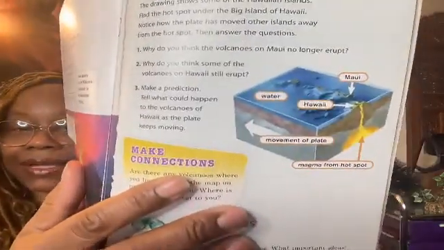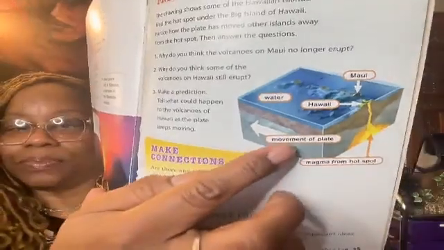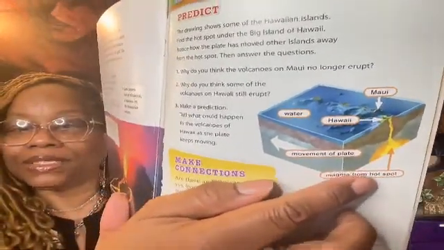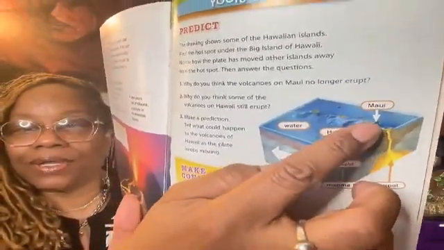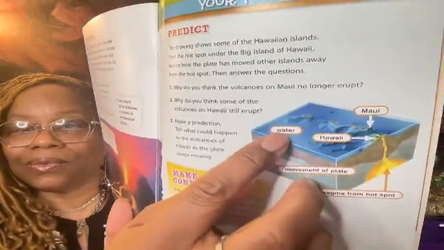Why do you think some of the volcanoes on Hawaii still erupt? And number 3, make a prediction. Tell what could happen to the volcanoes of Hawaii as the plate keeps moving. And look at that: movement of the plate, magma from the hotspot, Maui, Hawaii, water.